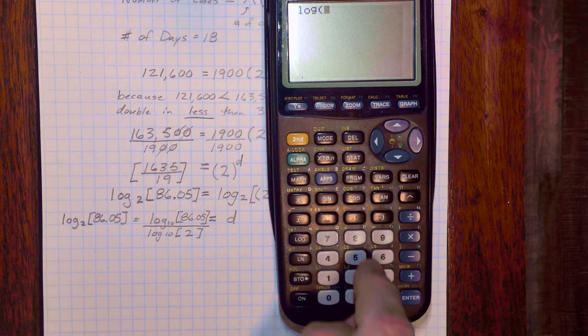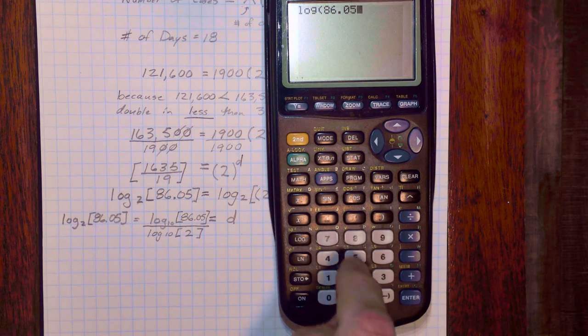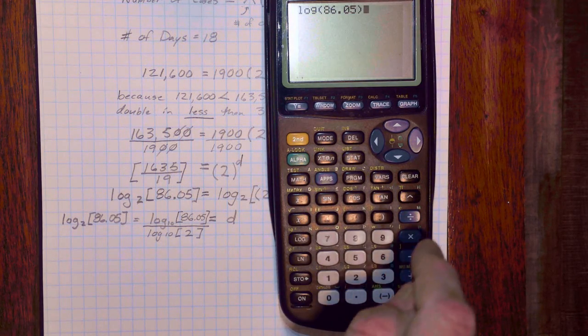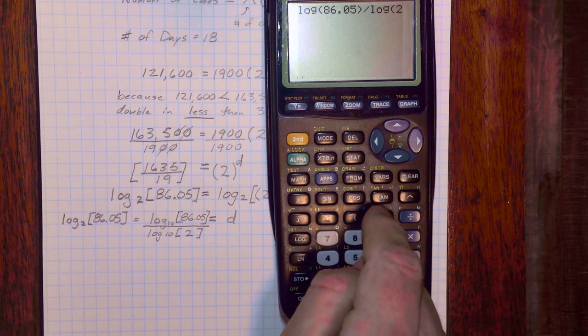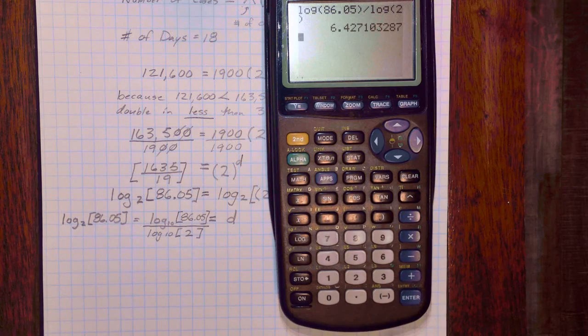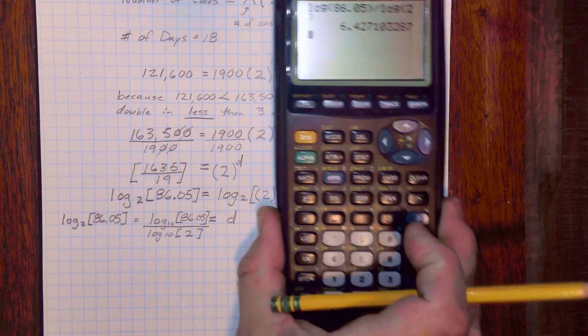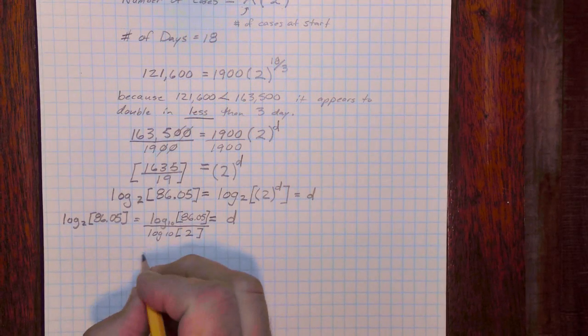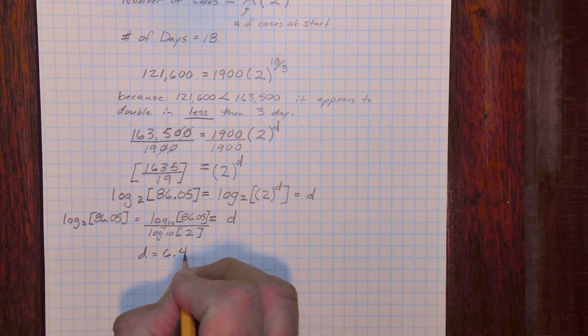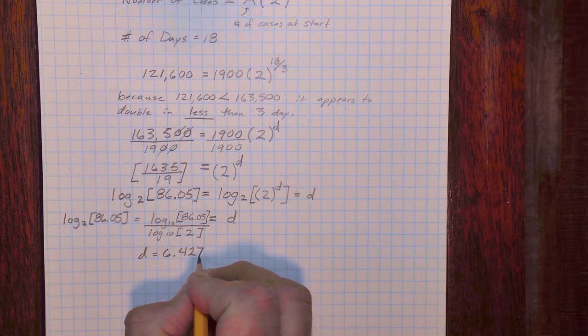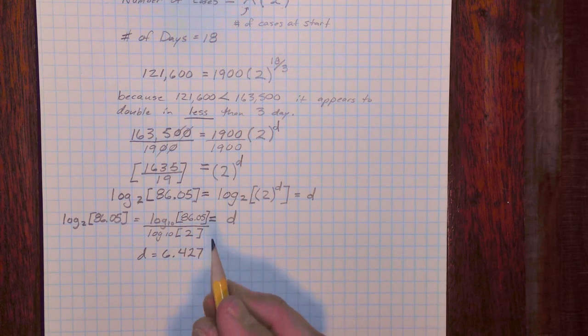So 86.05 close parentheses divided by log 2 close parentheses, enter, and it gives me this answer where D is equal to 6.427.